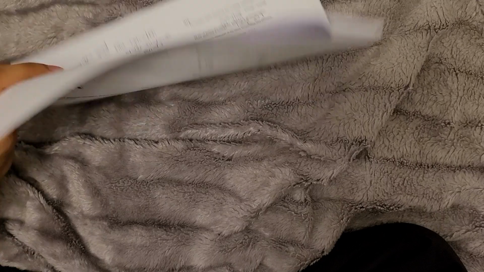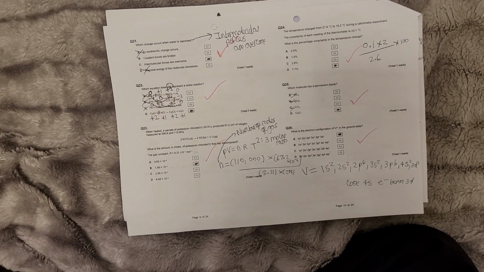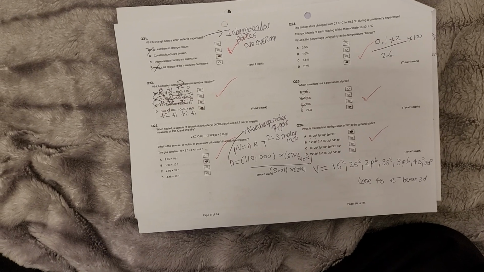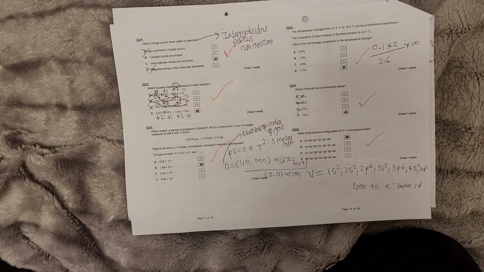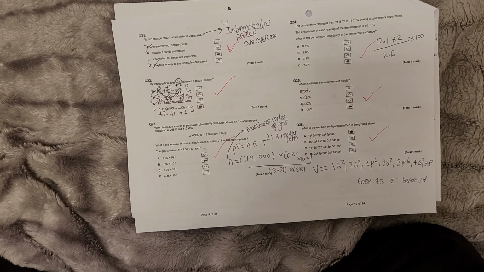How well do you know the Maxwell-Boltzmann distribution curve? Question 21, which change occurs when water is vaporized? Intermolecular forces are overcome. And this is really important for your understanding, also your learning. So yeah, C, it's not B. Covalent bonds are not broken when water is vaporized.